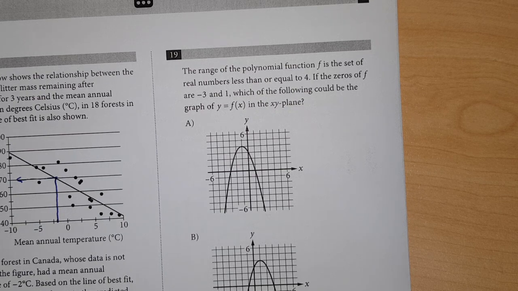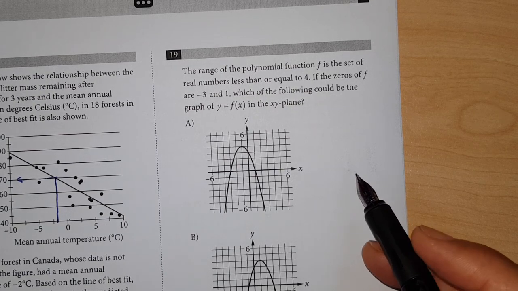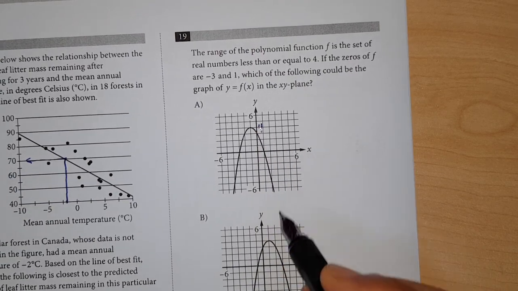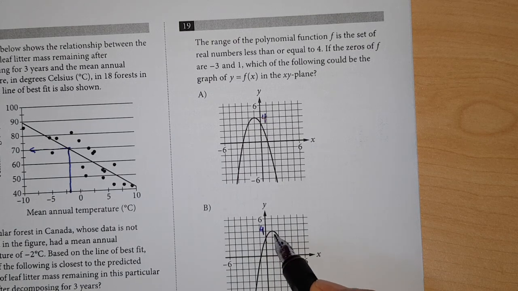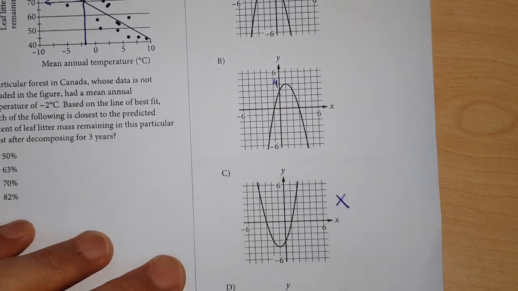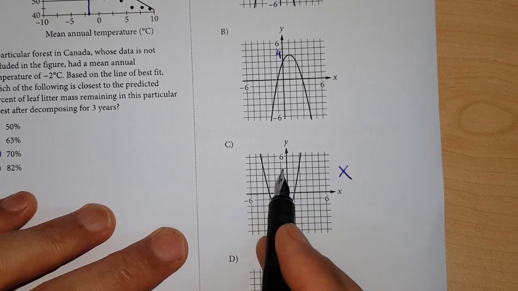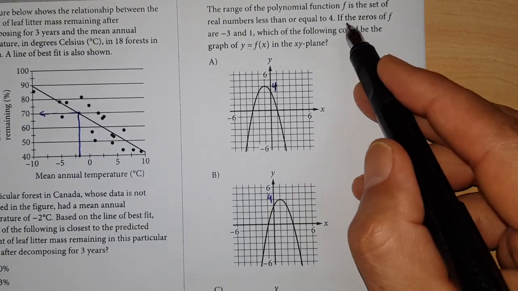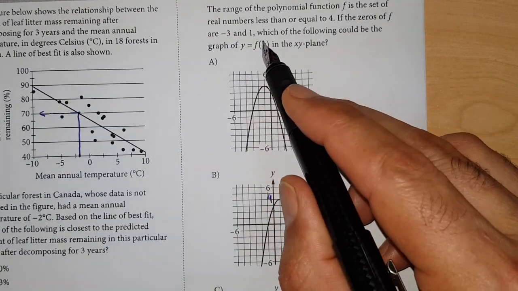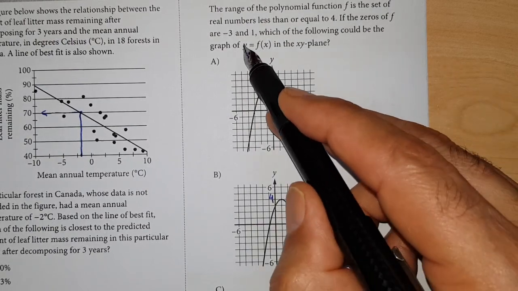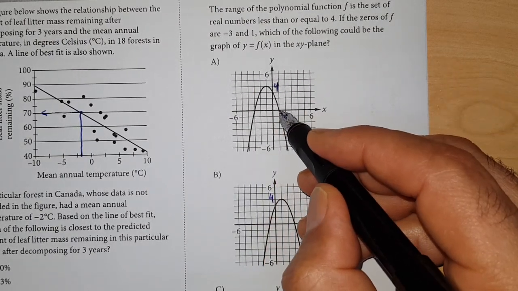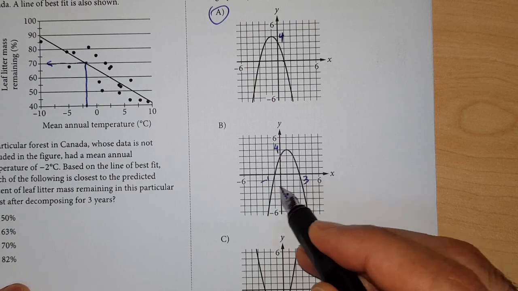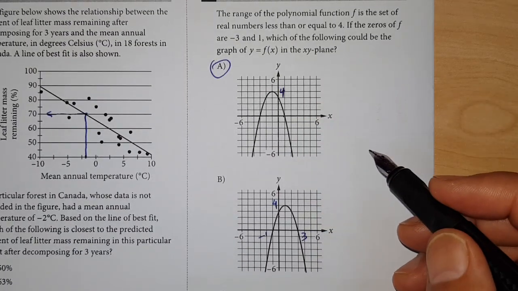The range of the polynomial function f is the set of real numbers less than or equal to 4. Maybe this one: 1, 2, 3, this point is 4. And here, 1, 2, 3, this point is also 4. But this one, no. This one, no, and this one, no, because this curve goes more than 4 here. So the answer may be this or this. The zeros of the function are -3 and 1; zeros mean the curve passes through these points, 1 and -3. This one is easy. But for this point, this is 3 and -1, which has a different sign than this one. These are the zeros of the function.